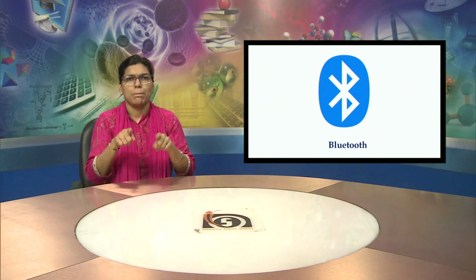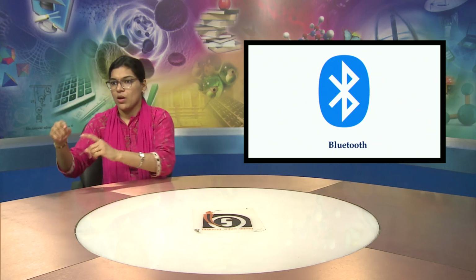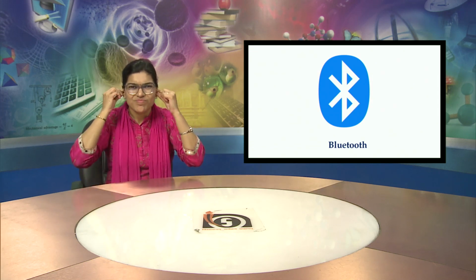To connect the two devices, just like the Wi-Fi connection is used for the internet services, we also sometimes connect internet using the Bluetooth, like we have the audio system or music attachment with the help of Wi-Fi, sometime with the help of Bluetooth. So, this is basically a connector for connecting two or more devices.